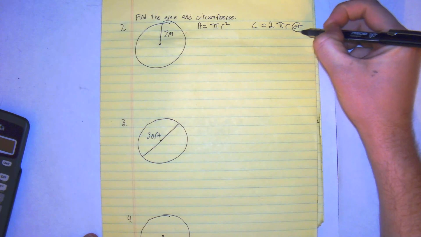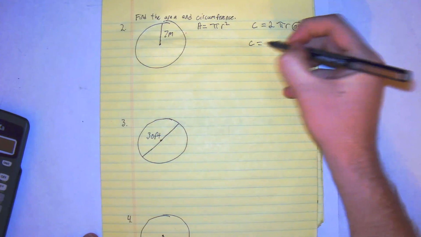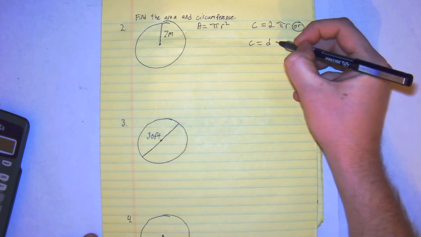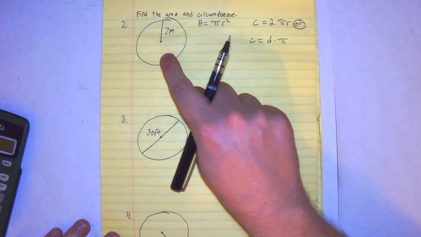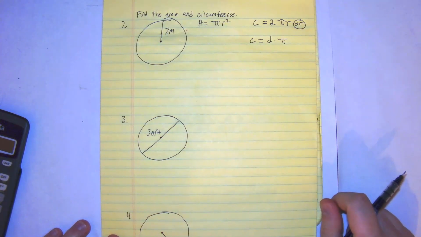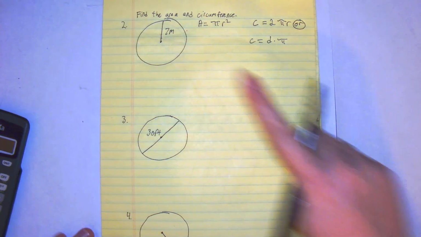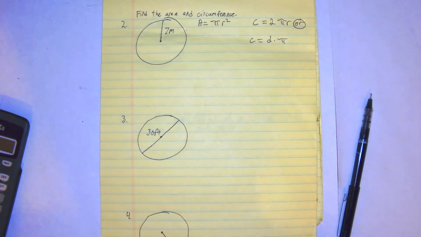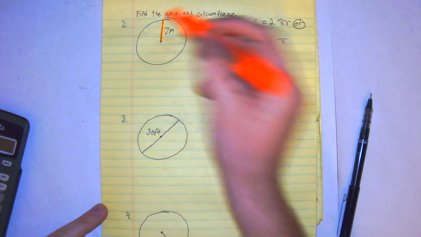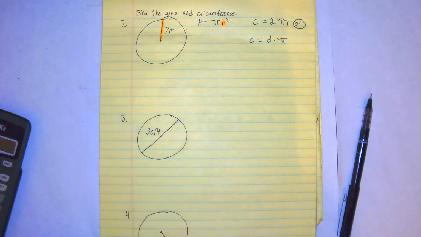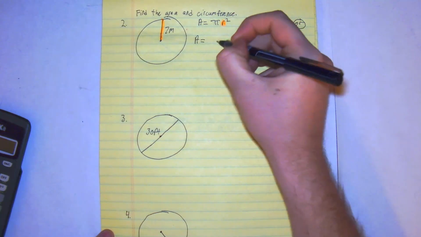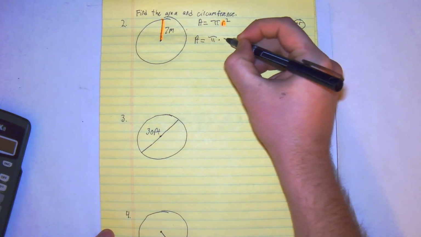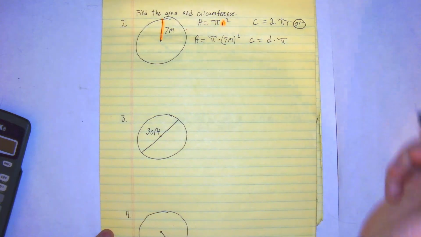Or you can use C is equal to the diameter times pi. Alright? So, for number 2, let's first find the area. What we have here is our radius. So to find the area, we'll just plug it in right there. So we have area is equal to pi times 7 meters squared.